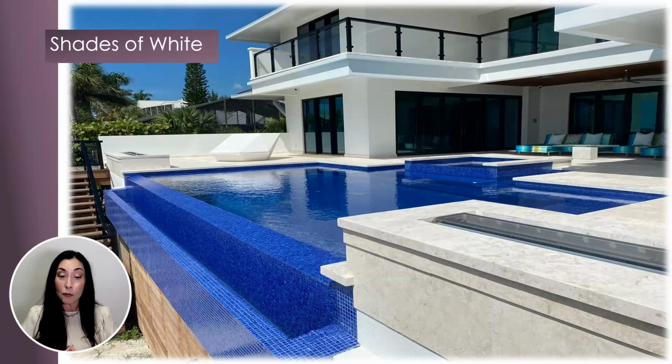Pearl. With a hint of gray or silver, pearl white has a subtle luster and sophistication. It often has a soft iridescent quality that can add a touch of elegance to a design. Then you have antique white, and this shade includes more pronounced yellow or beige undertones, giving it a vintage or rustic feel. It's often used in traditional and shabby chic interiors.